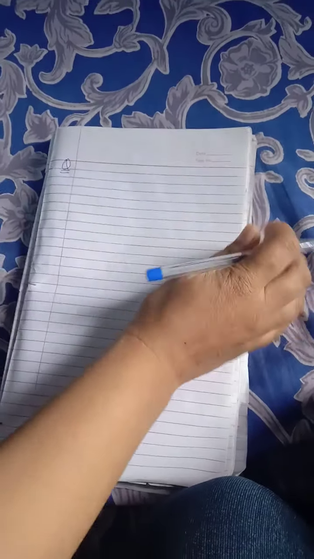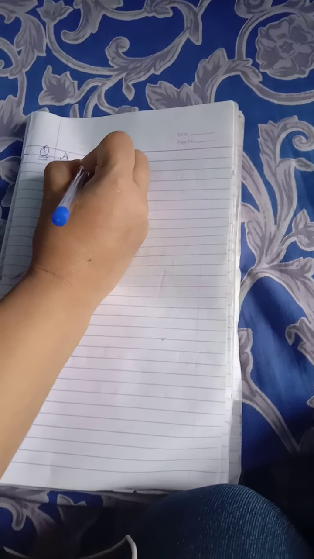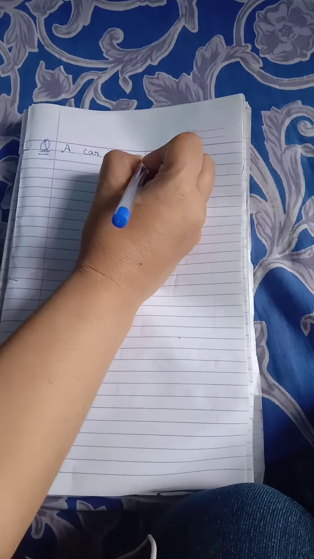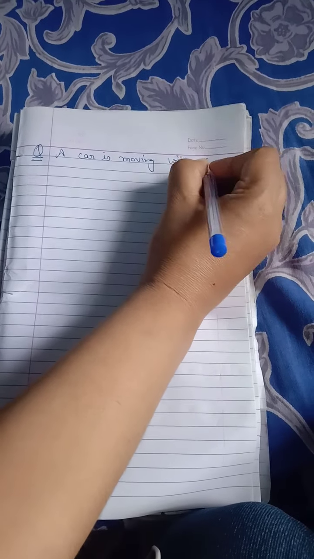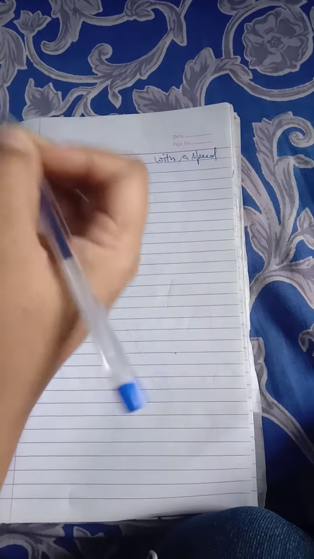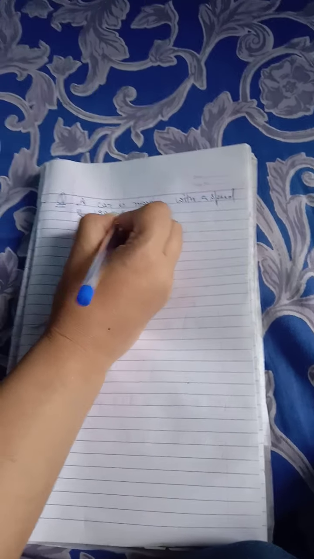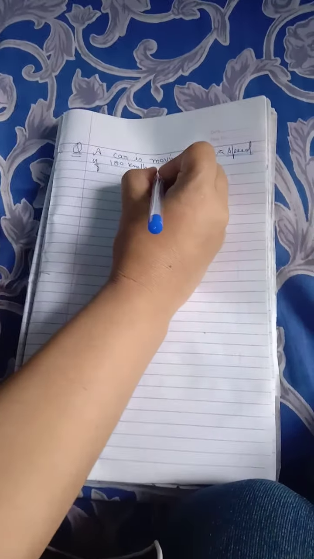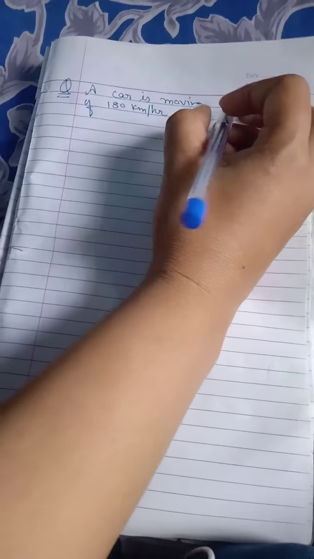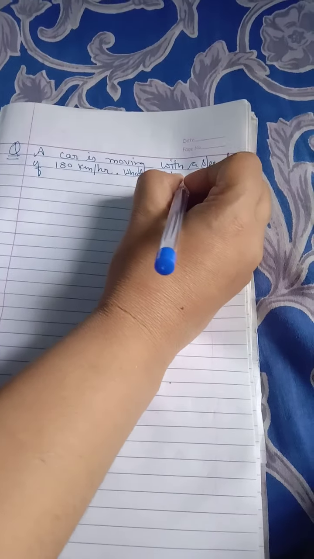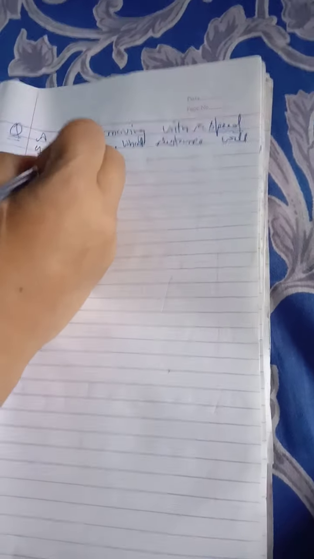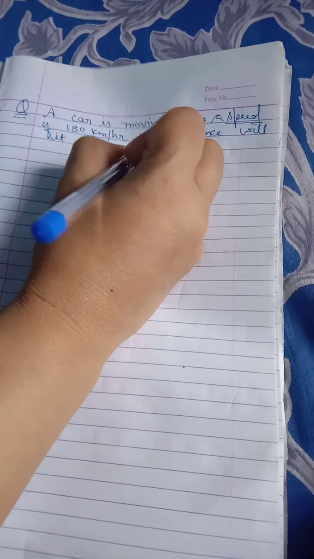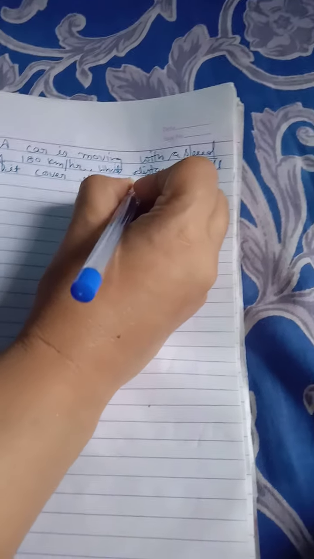Question sometimes may be, suppose another question is, a car is moving with a speed of, let's say a fast moving car, 180 kilometer per hour. Now our car is moving with a speed of 180 kilometer per hour. Now the question is, what distance will it cover in, let's say, 3 hours? Right? How much distance is it going to cover in 3 hours?